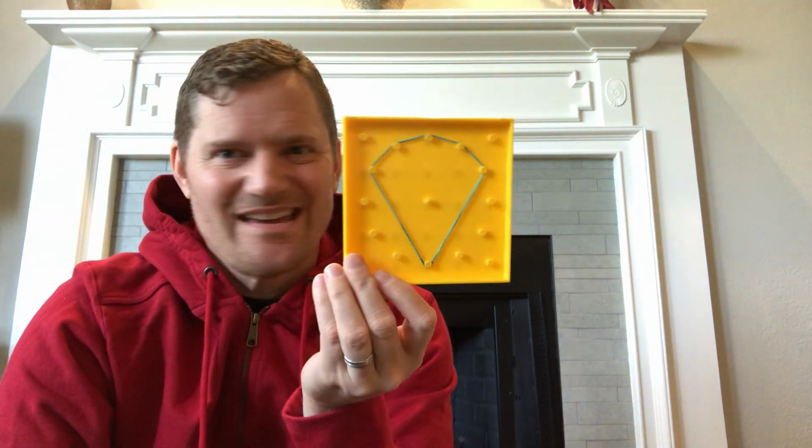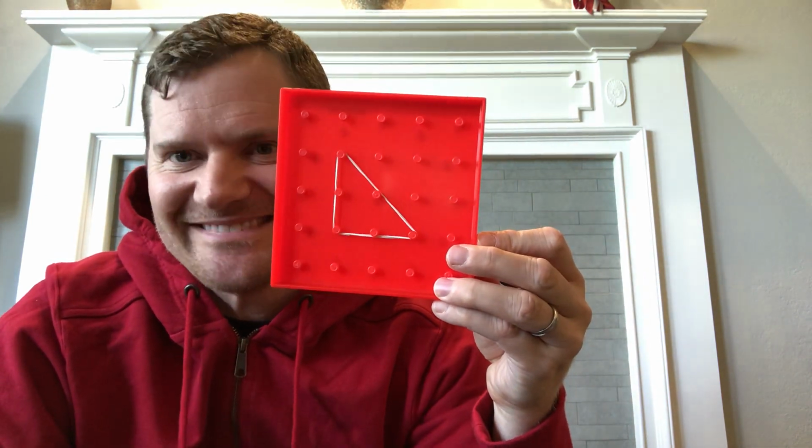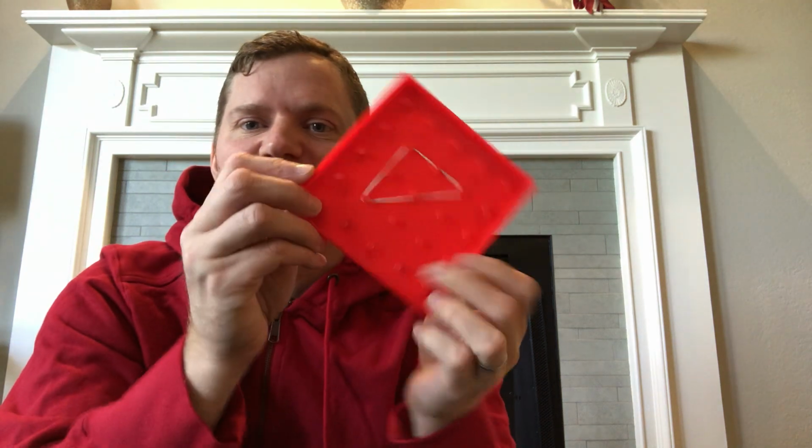An ice cream cone? No, it has some qualities that are similar to a triangle, but it's not. Last one, triangle? Yeah, you got it. All right, 3 sides.